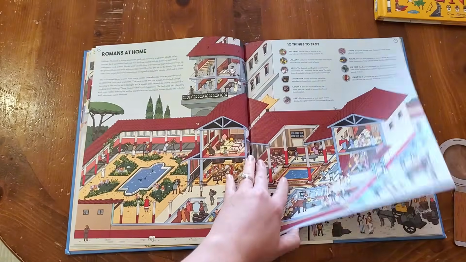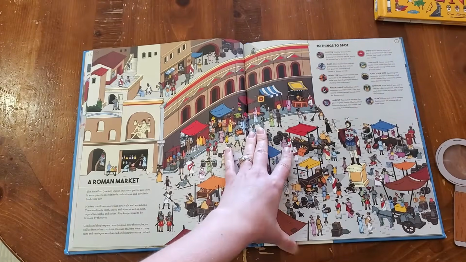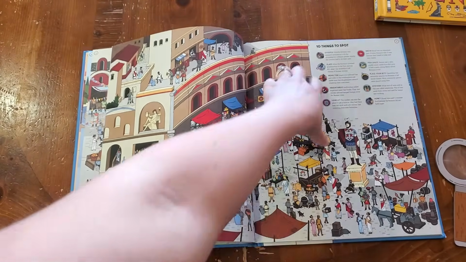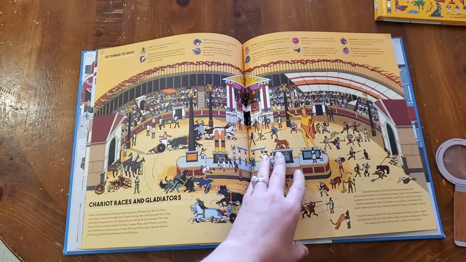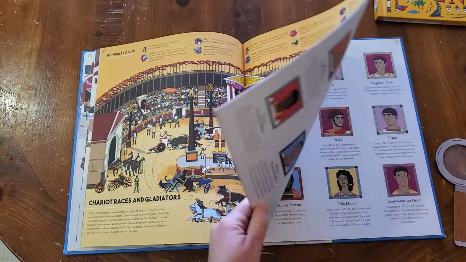So this is kind of what that looks like. It's simple, and there's not a ton. It's got a paragraph or so of information along with what's here, along with the 10 things to spot. But I feel like it touches all the big topics.